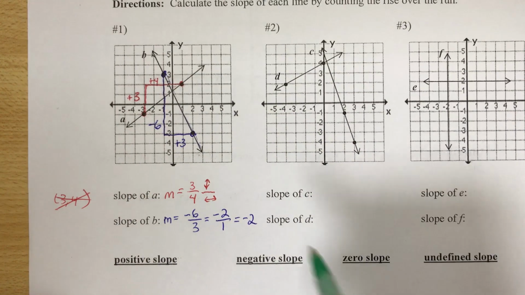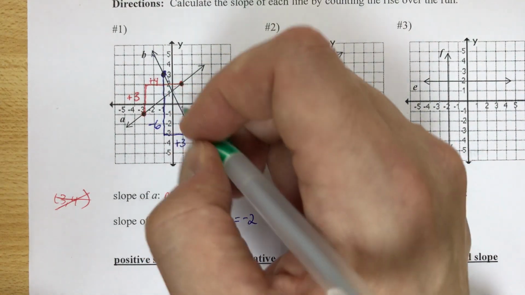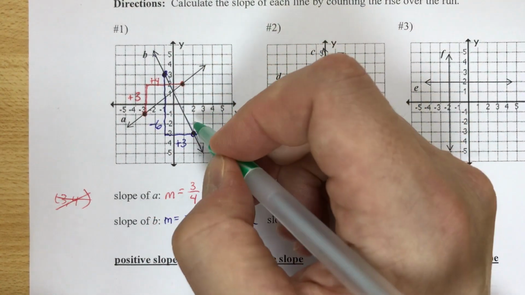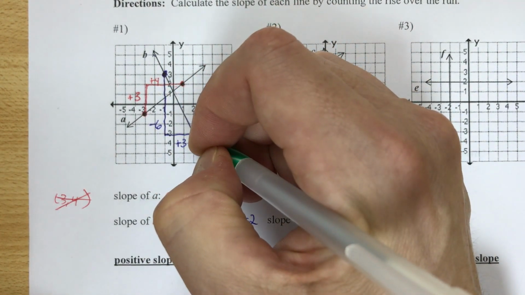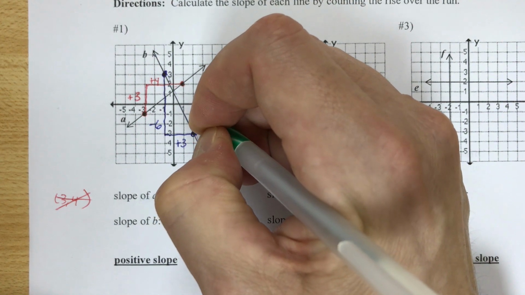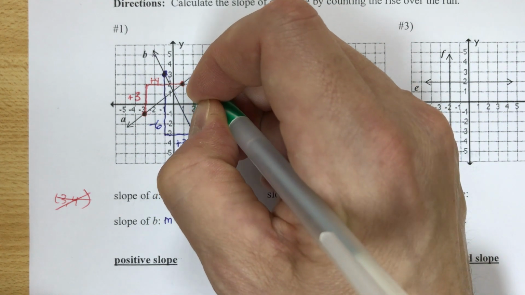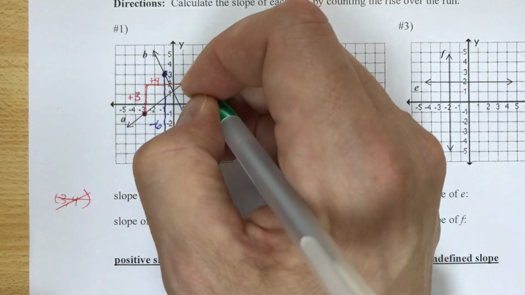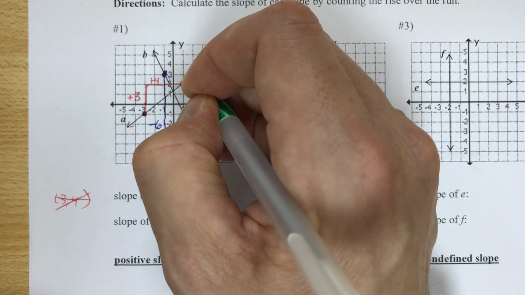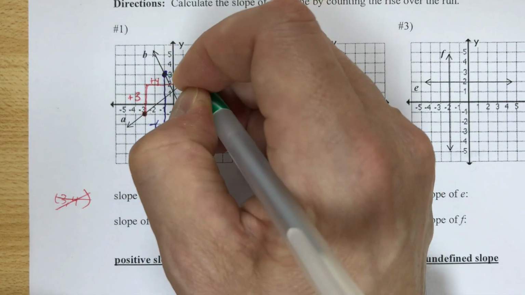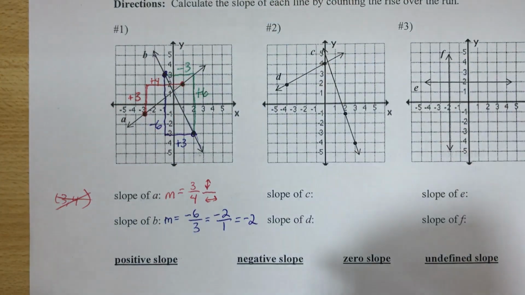Or you could just say, in this case, negative 2. Now you might be saying, but wait, Mr. Cavell, what if I had started at this point? Okay, well I would have gone up 1, 2, 3, 4, 5, 6, which is positive. And then I would have run to the left, 1, 2, 3. But left is negative.